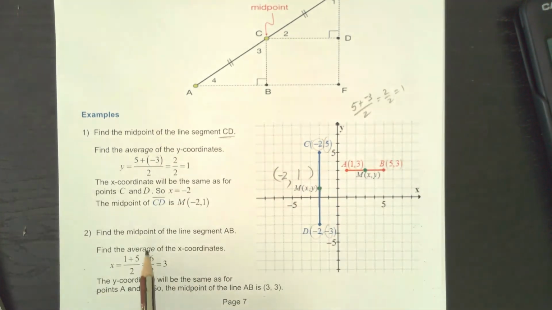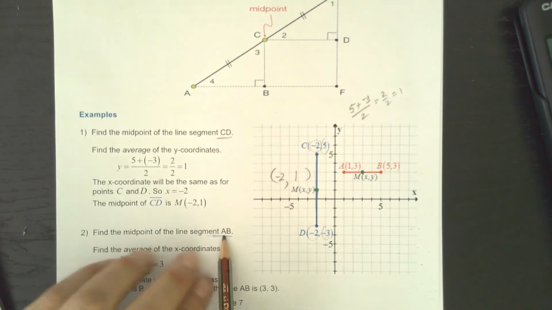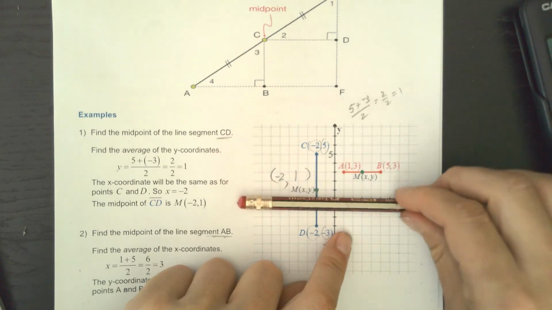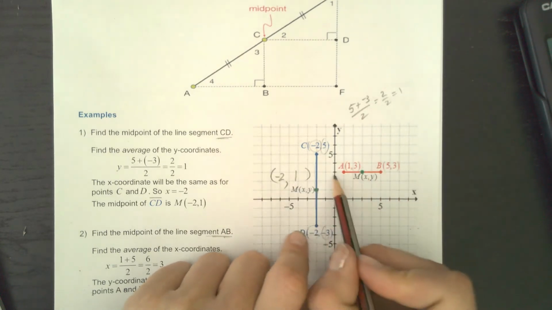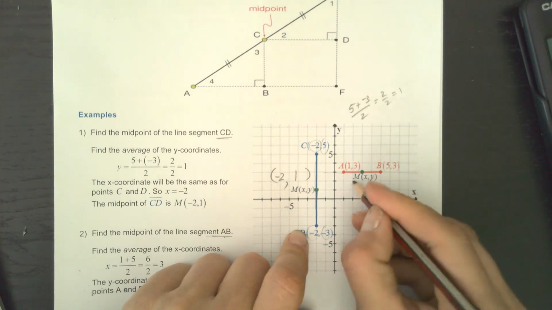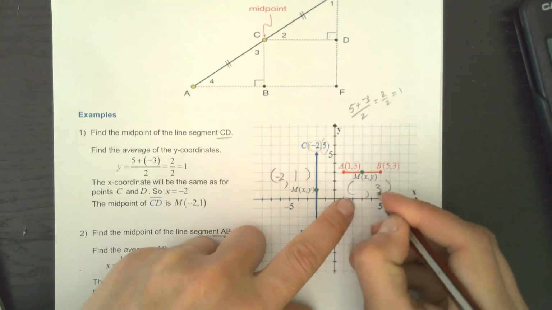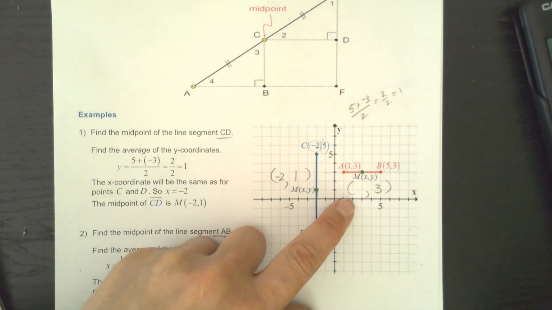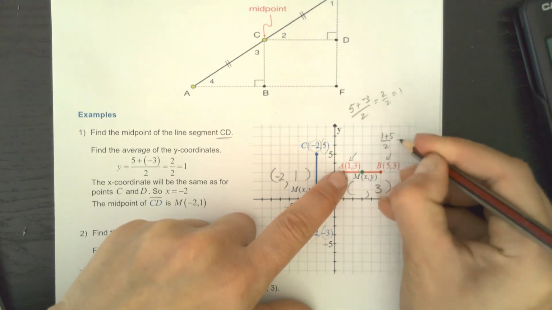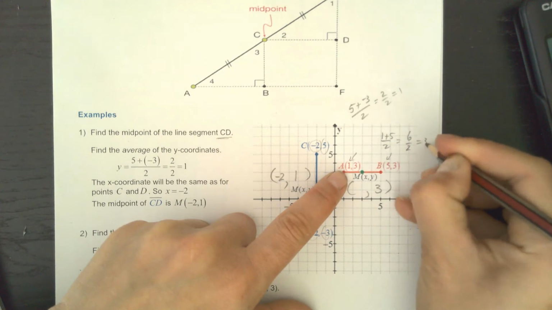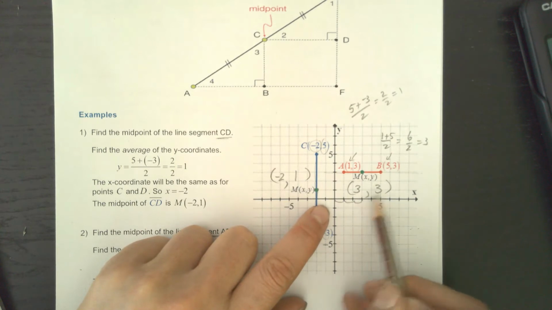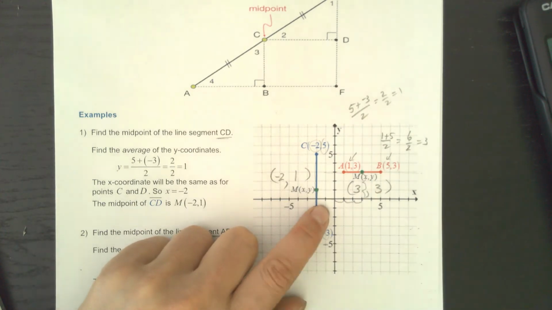Now it says find the midpoint of the line segment AB. Now this line is horizontal, just like the x-axis, so you can see that the y value is going to be 3 for all of the points along here. If I want to find my midpoint, I know the y value is going to be 3. I don't have to do anything with it. Now I just have to look at the x values: 1 plus 5 divided by 2. So the x value is 3. Let's check. 1, 2, 3. 1, 2, 3. That's the midpoint.